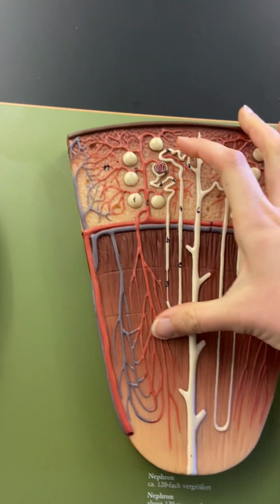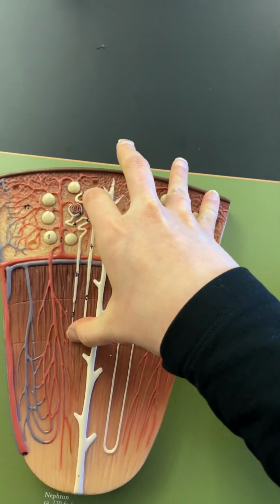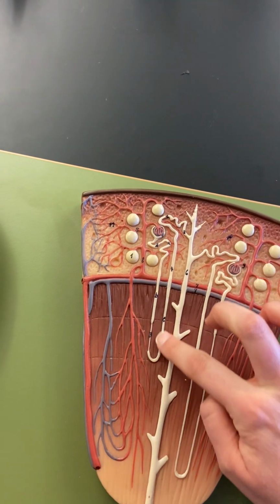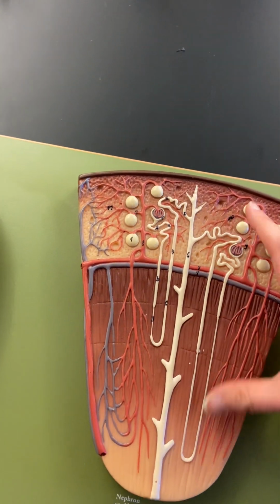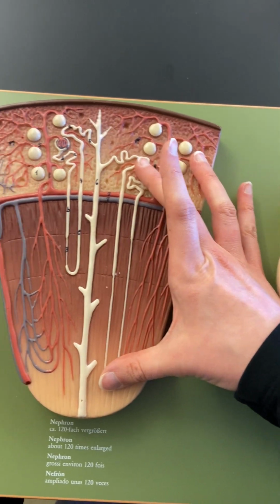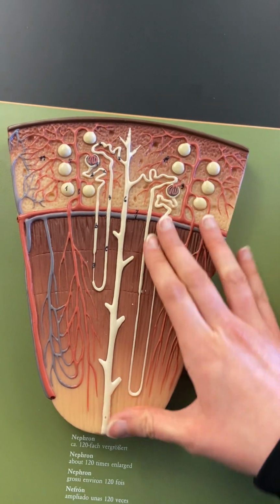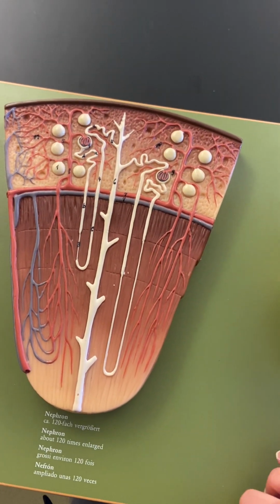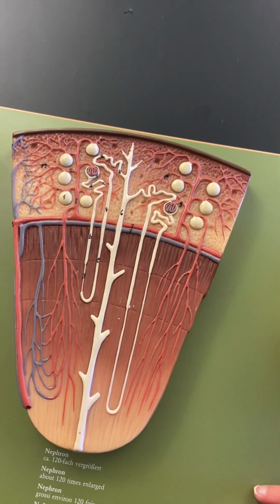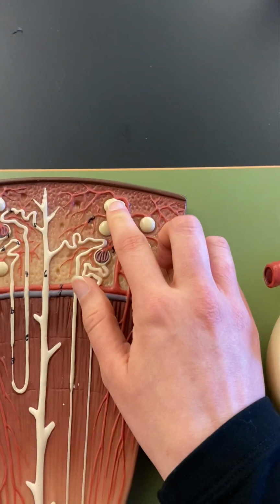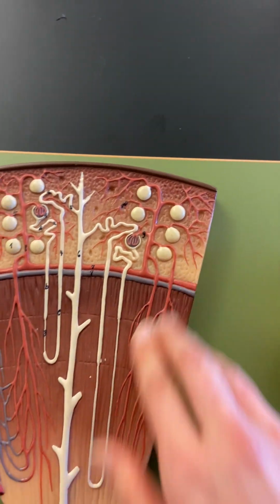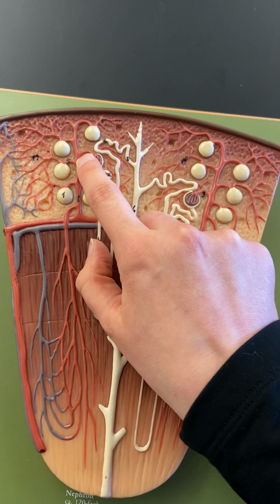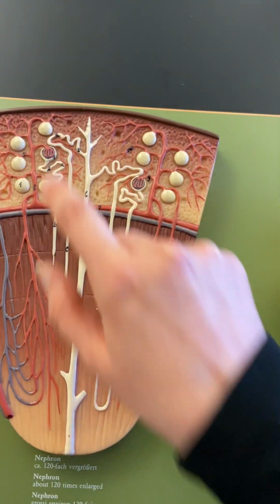This here is a cortical nephron. It's mostly in the cortex. It does go into the medulla area a little bit. And this here would be a juxtamedullary nephron. This is for making more concentrated urine. It's a lot longer. It goes into the papillary region of the renal pyramid. And all of these little white ball areas, those are all renal corpuscles. These ones are showing them open where you can see the glomerulus and the renal capsule on the outside.